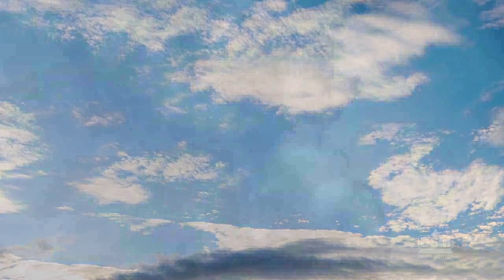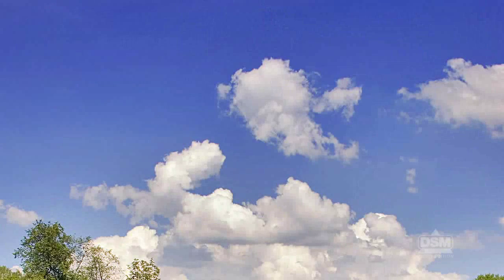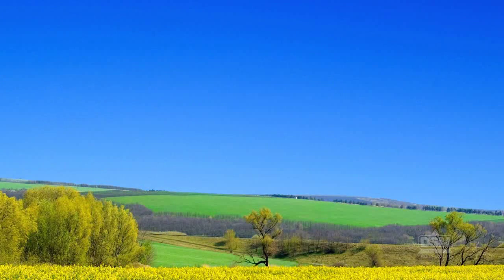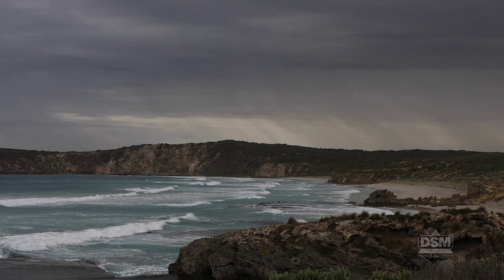Then, define cloud cover as a term used to refer to the amount of sky taken up by the clouds. Explain to the students that the sky is said to be clear when less than 1/4 is taken up by clouds. It is said to be partly cloudy when 1/4 to 3/4 is taken up by clouds, and it is said to be cloudy when more than 3/4 is taken up by clouds.